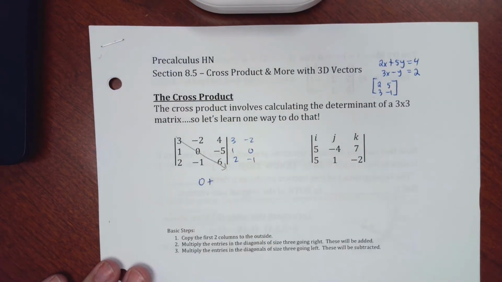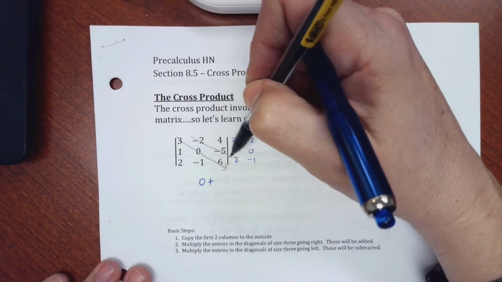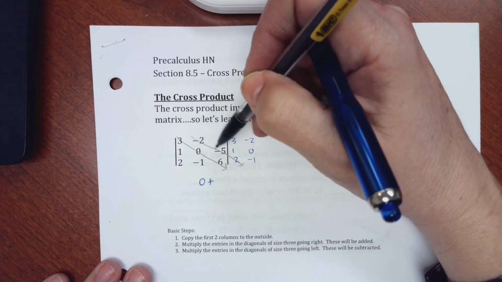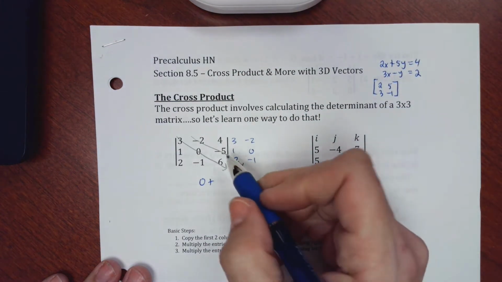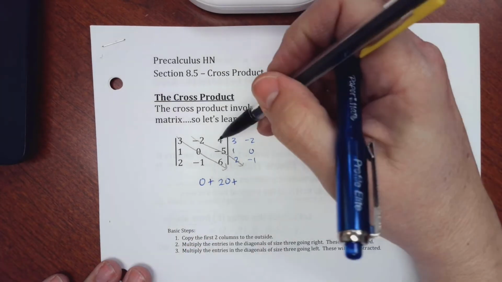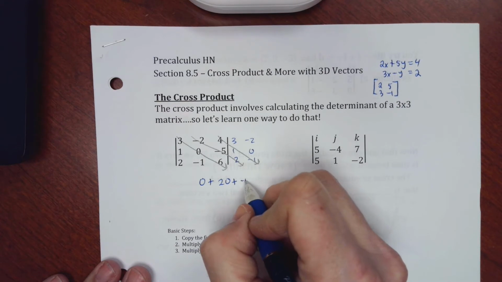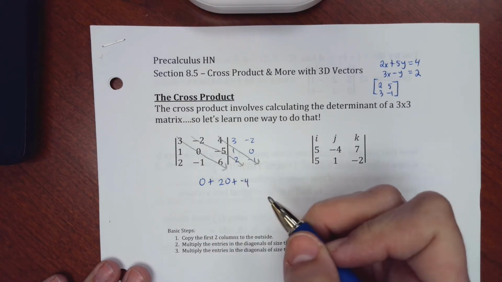And we add, and we keep doing it because this is a 3x3, so we have 3 numbers. The next one is -2 times -5, which is 10, and 10 times 2 is 20. And I add, and finally I get one more: 4 times 1 times -1 is -4. Then I go the other way and I subtract.